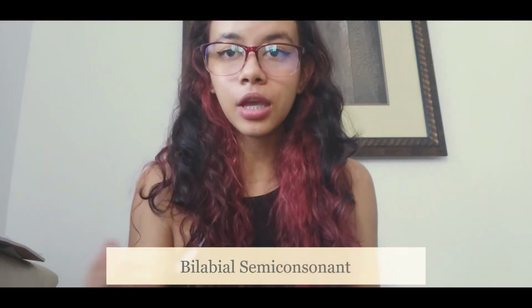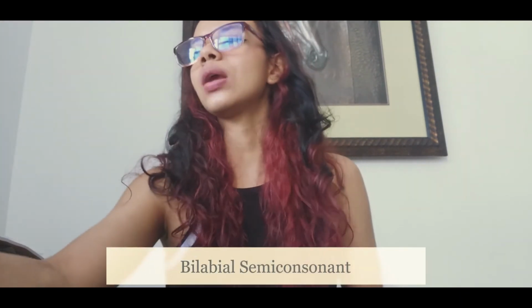Okay, now that we've talked about the semi-consonants and their characteristics, let's talk about the two semi-consonants that we find in English. The first one is the bilabial semi-consonant, and it's represented by this symbol. How do you pronounce this symbol? It's simple.